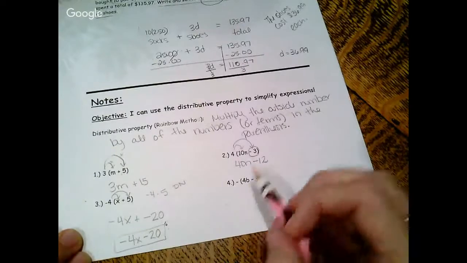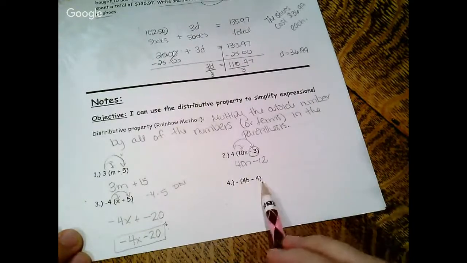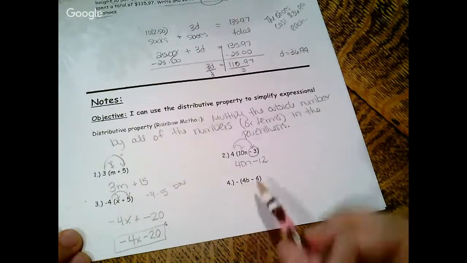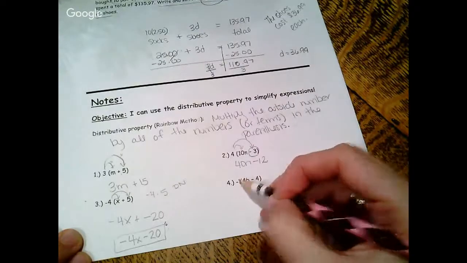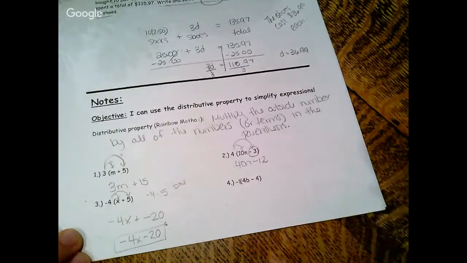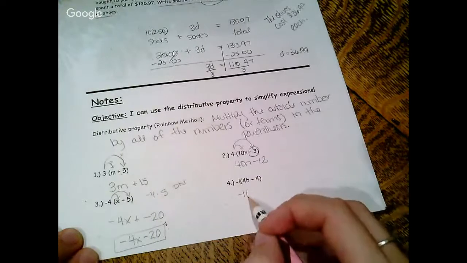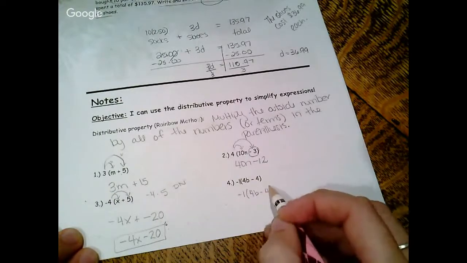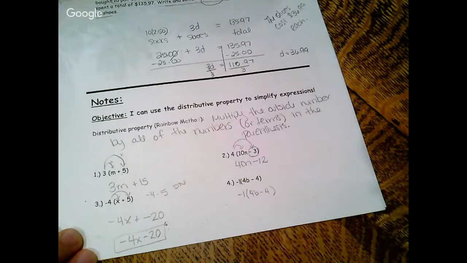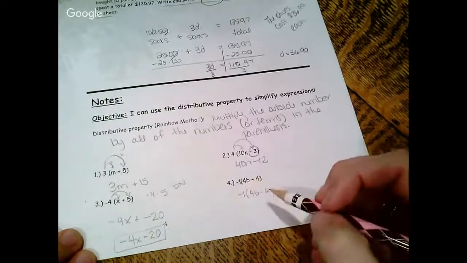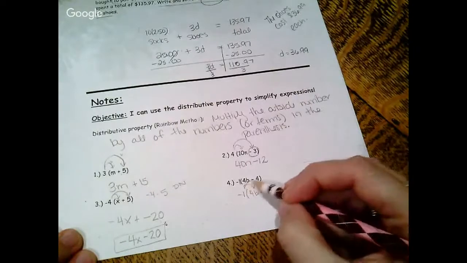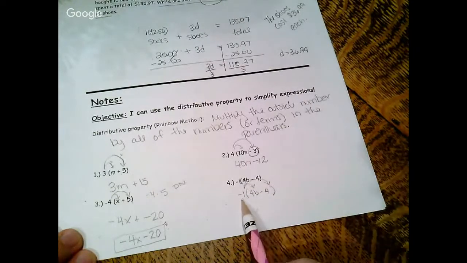Looking at the next one, if there's nothing in front of the parentheses except for a negative sign, that means that there's really a negative 1 hidden in there. So that number is really negative 1 times 4b minus 4. So that said, we have to distribute the negative. So let's go ahead and do this. I have negative 1 times positive 4.